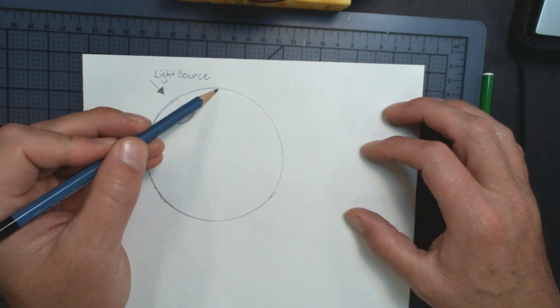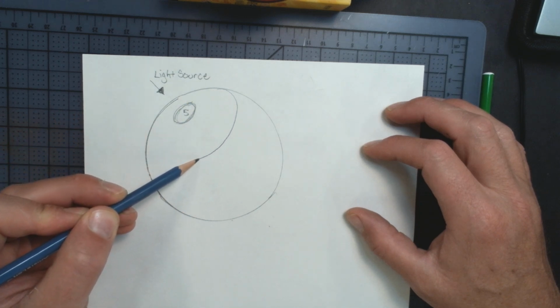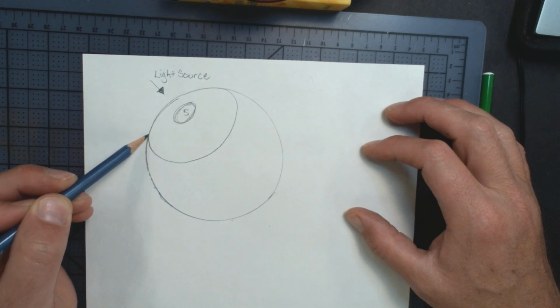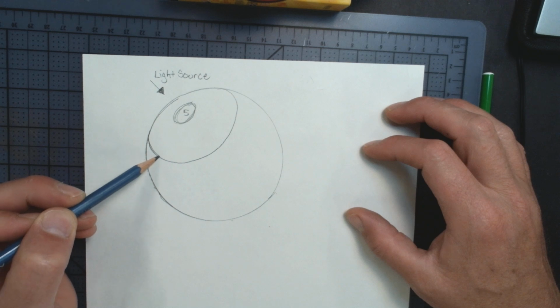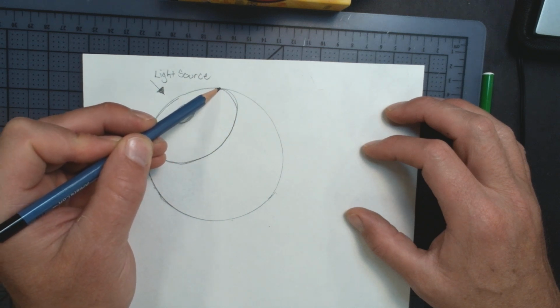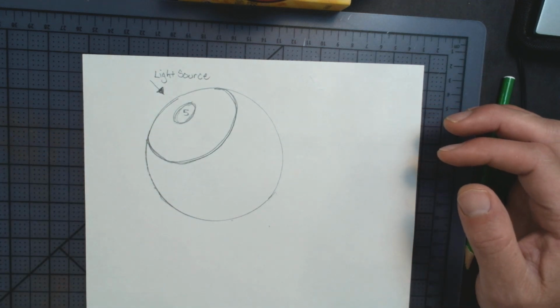Okay, we're going to put another line here, but we want to follow the contour of the circle. It's almost, if this line were to be removed, it would almost look like a C that was tilting, starting to fall on its back.